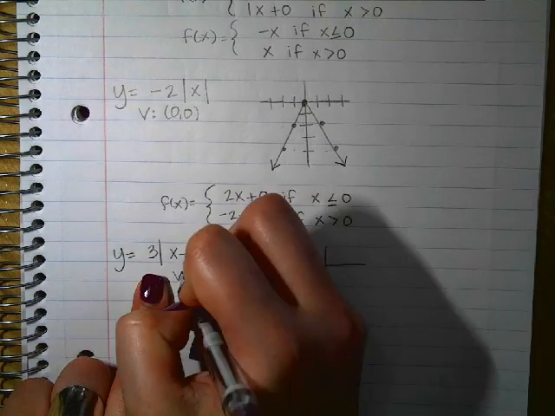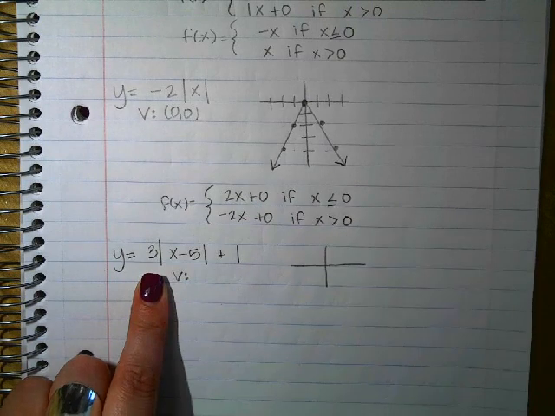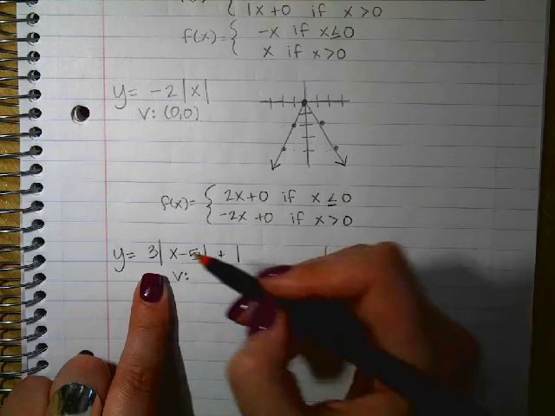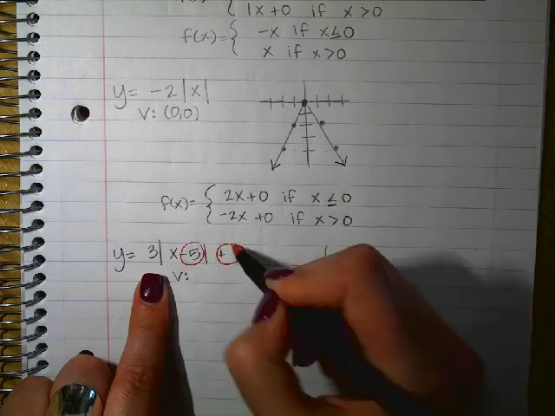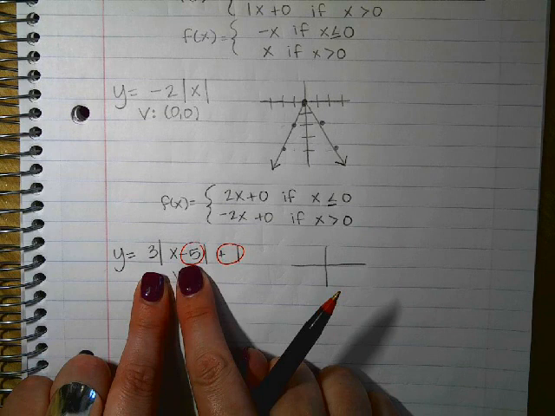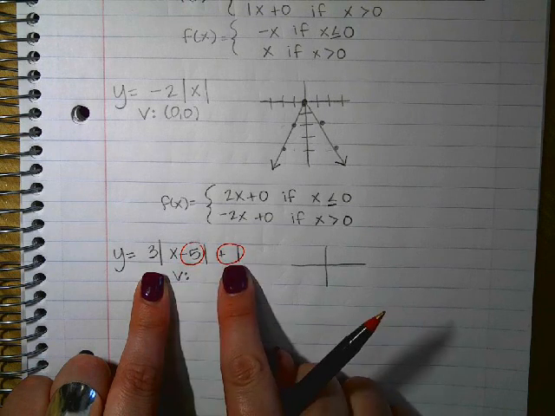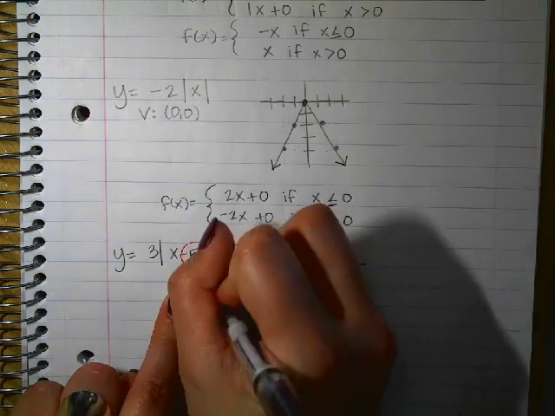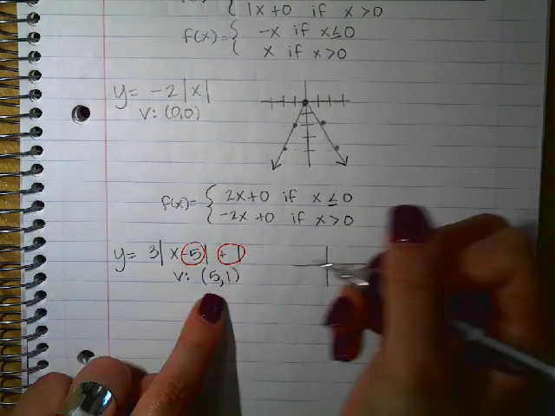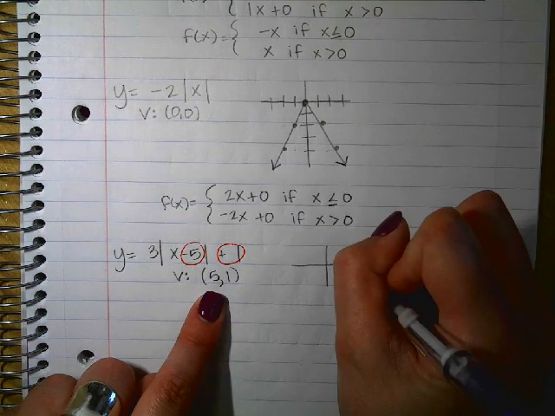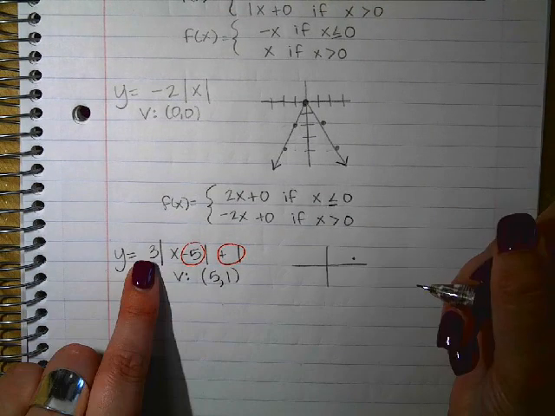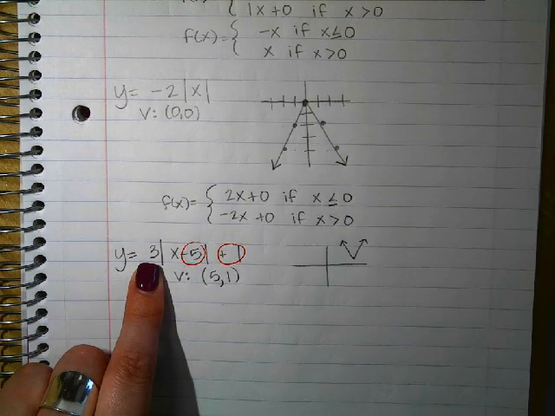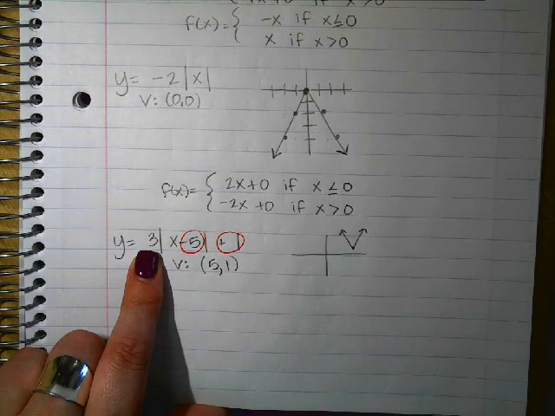Can you guys look at this and tell me what the vertex is? So it's the opposite of this one, right? The positive 5, and then it's the number on the end. So it's positive 5, 1. So this absolute value graph went to the right 5, and then it had a vertical stretch of 3, so that makes it kind of skinny. Okay, so that's the graph. That's about what we have.